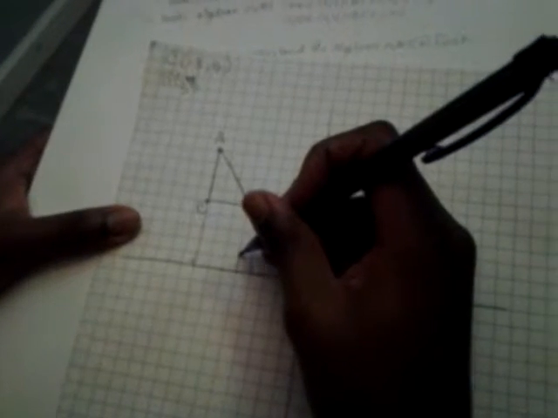So it'd be, oh, oops, that's -5. Yeah, it's -5 right here. I miscounted here. -5 and up 5.